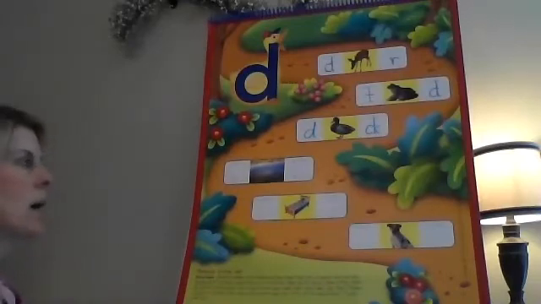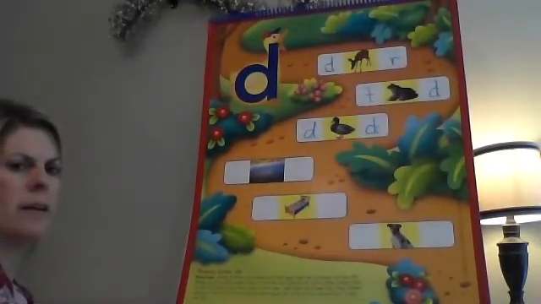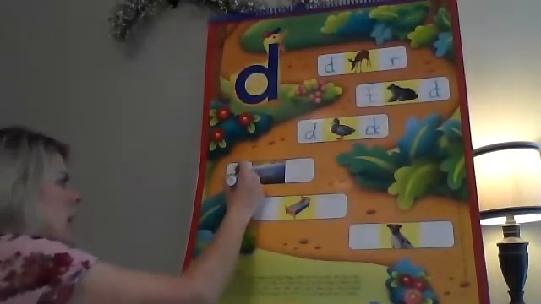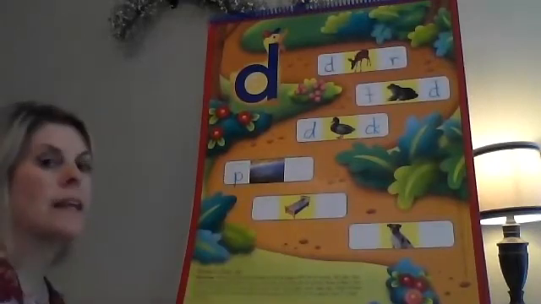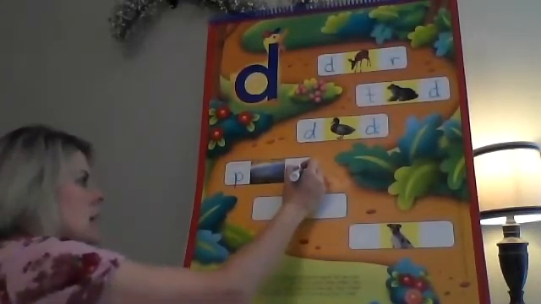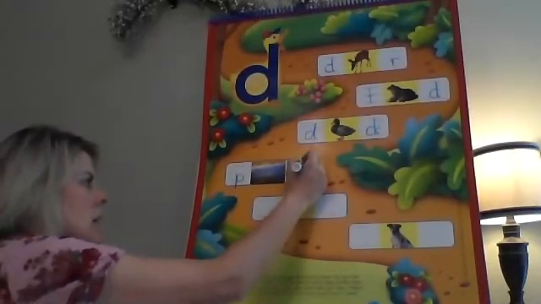Pond, pond. Do you hear the duh at the beginning of pond? No, you hear a p at the beginning of pond. What about the end of pond? Pond. Yes, there is a D.